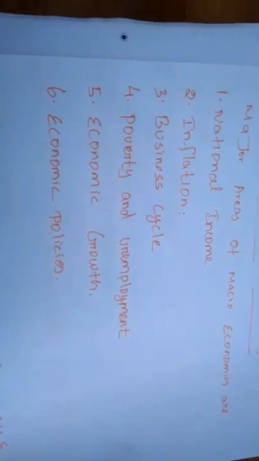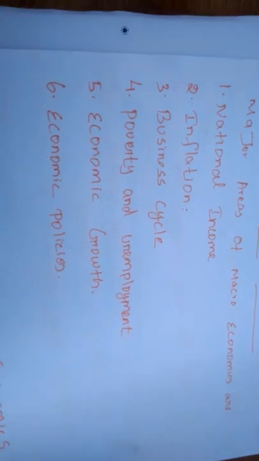Here we must understand one thing, that is the trends of national income. What is the meaning of trends of national income? The trends of national income are related to the standard of living of people. When national income increases, it must lead to an increase in the living standard of the people.